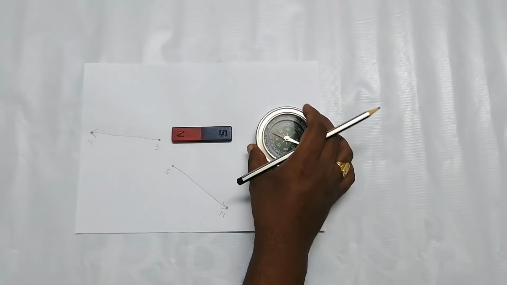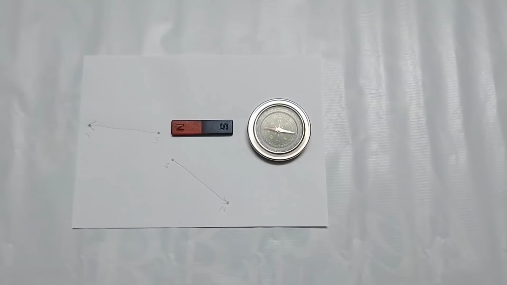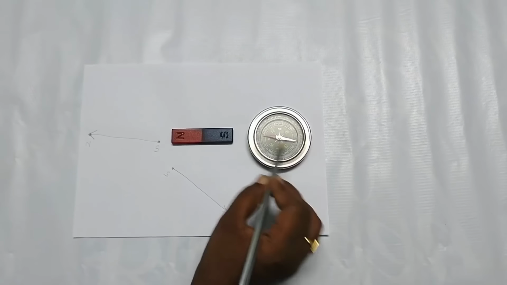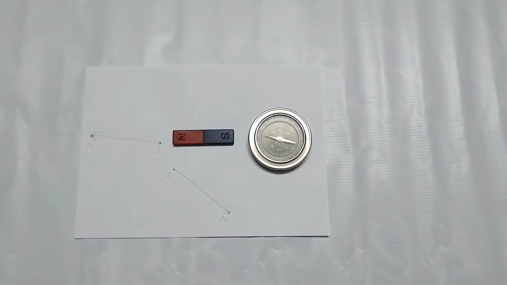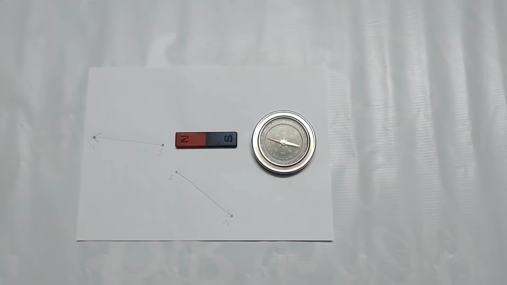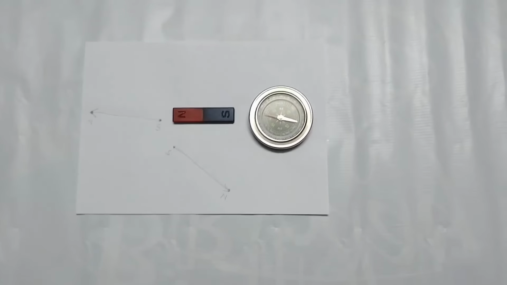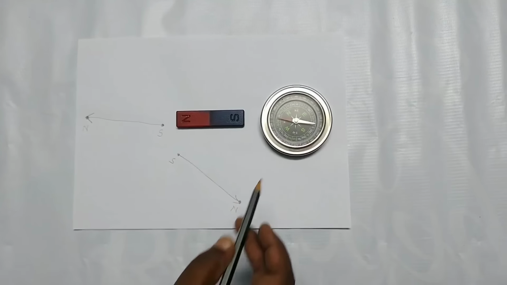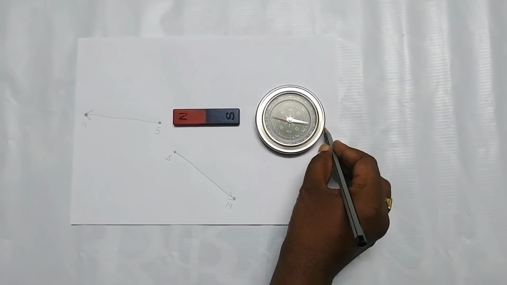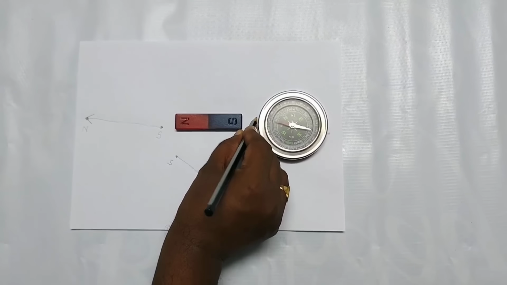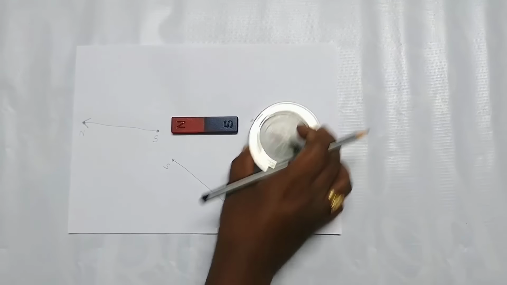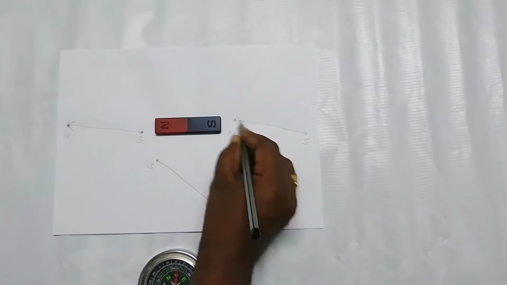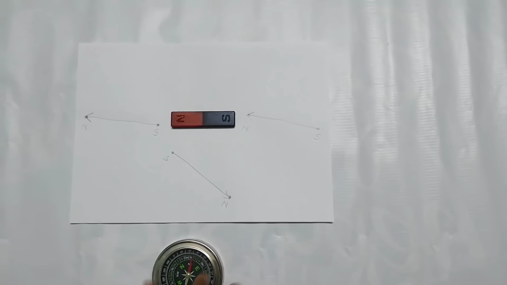Now in the same way, place the magnetic compass in another direction, in another place. Change the position of the magnetic compass. Now again the needle is deflecting. Now the needle has come to rest. So again put 2 dots. And now this is south, this is north. Join the 2 dots and at north you put an arrow.